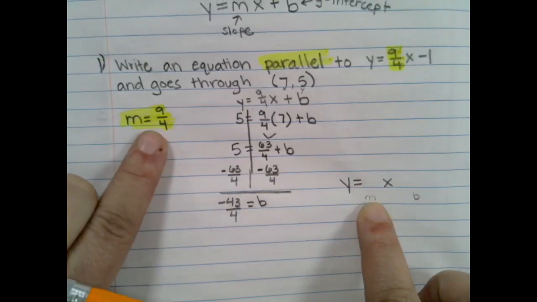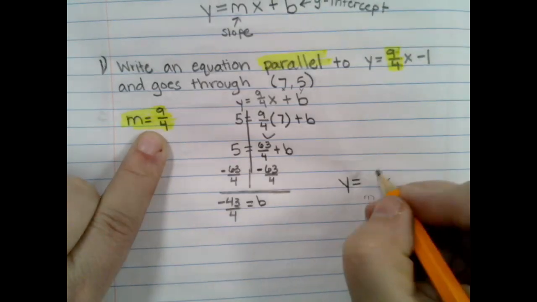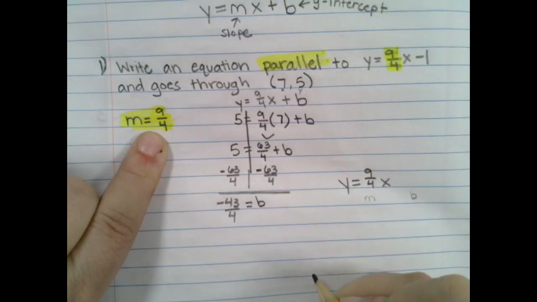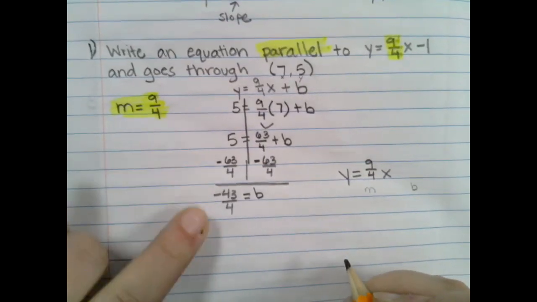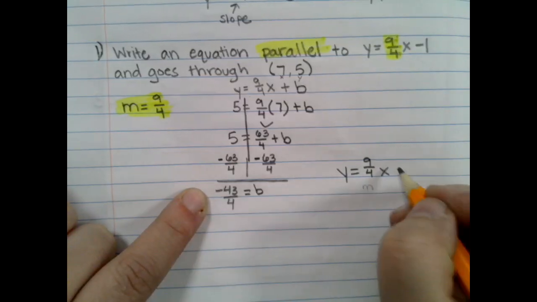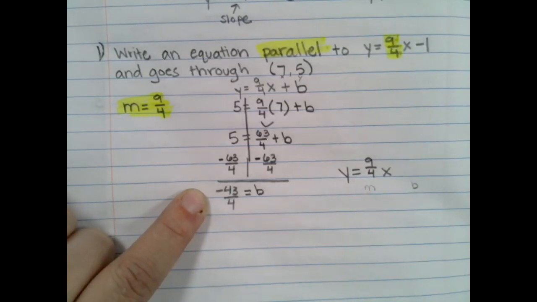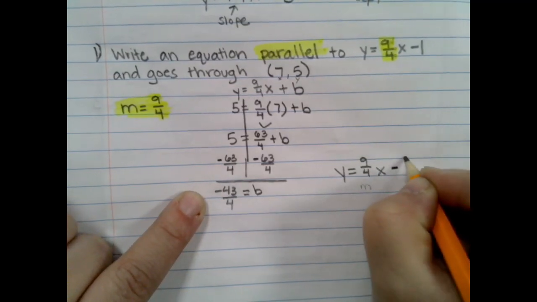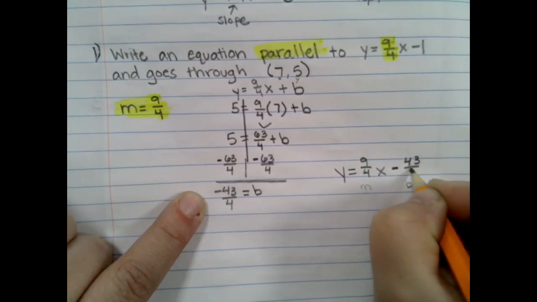We said m is 9 over 4, x, and then what was our b? Okay, now in your homework today, they don't like you to do a plus negative because they want you to write it simpler. Adding a negative is the same thing as just subtracting, so minus 43 over 4.